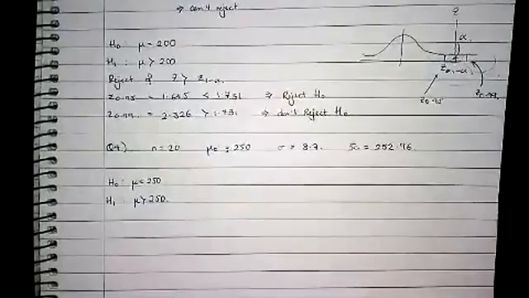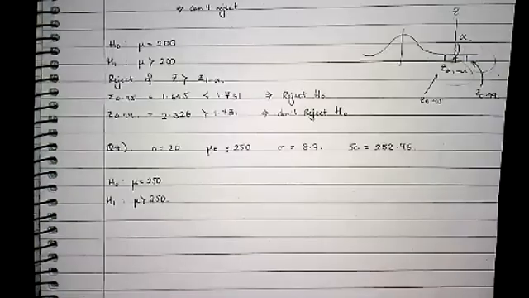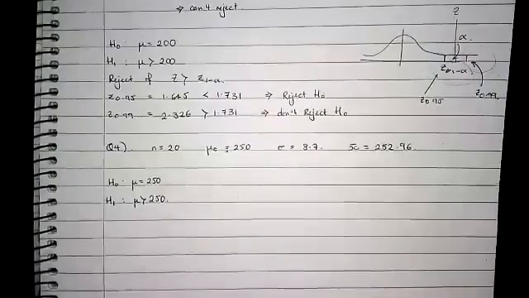So have a think about how you're going to do that using what we've just spoken about and what our rejection criteria should be. You were asked to do it at 5% confidence level.